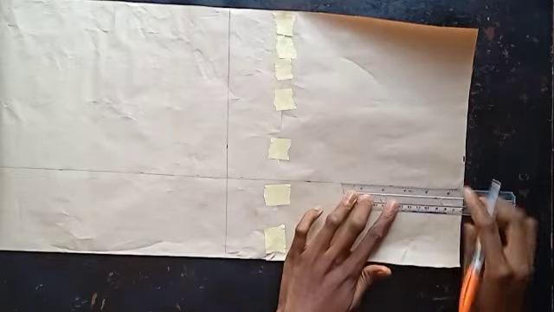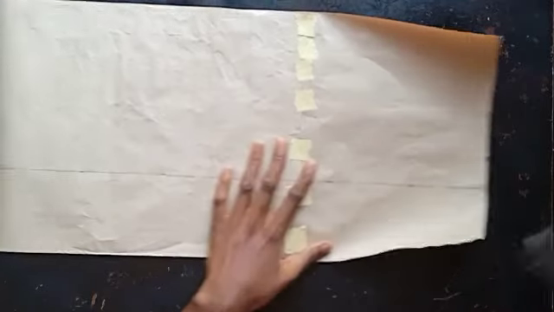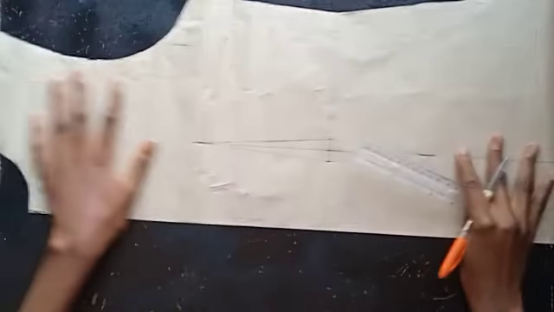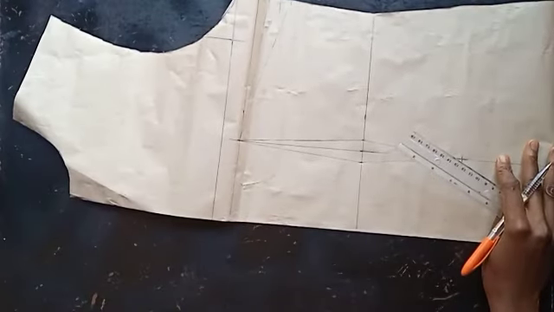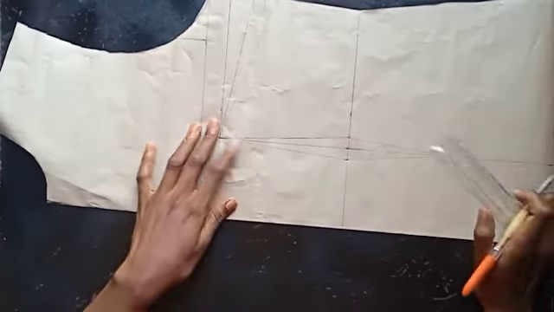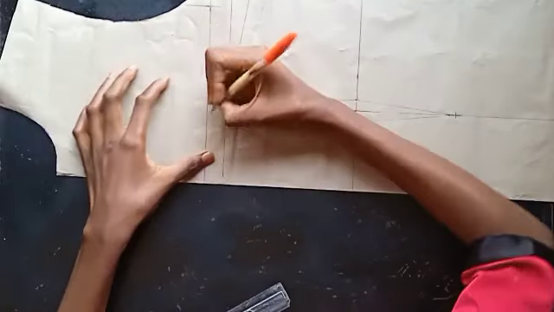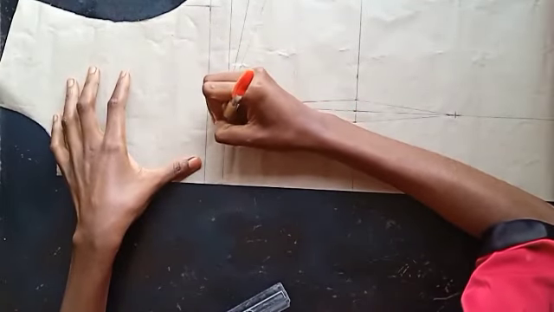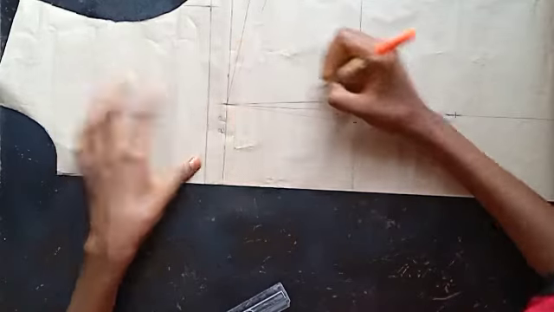When you're done joining the dotted lines, which is the line for your bust apart measurement, we'll head to the next thing. This is what it looks like. As you can see, my neckline is the basic for attaching a collar. This is the bust point. I'm labeling so you get a clear understanding of what I'm doing.